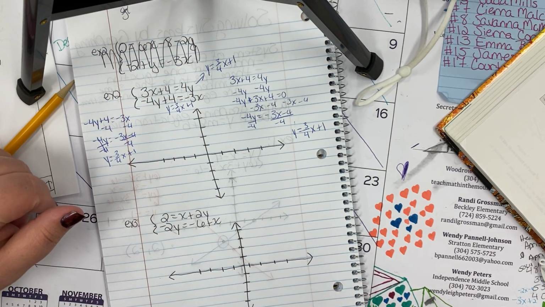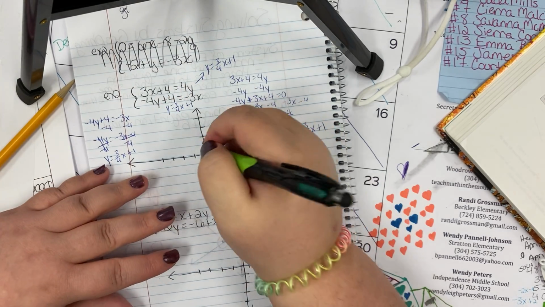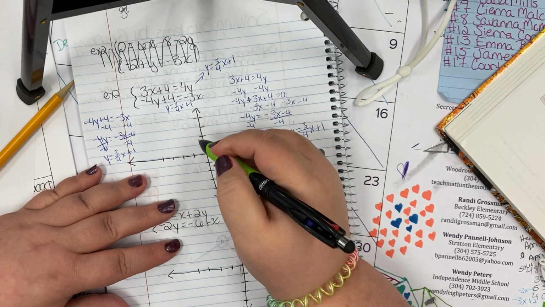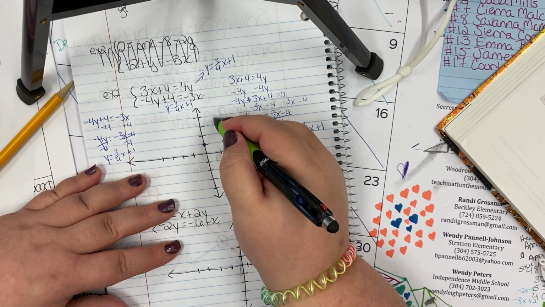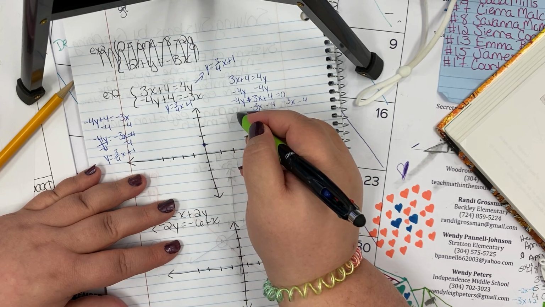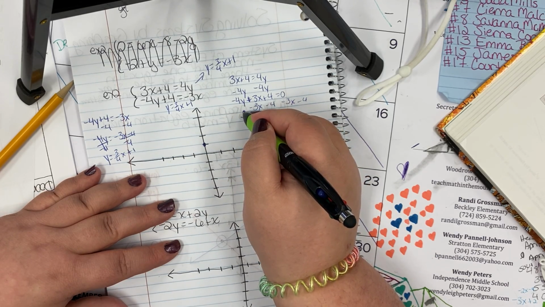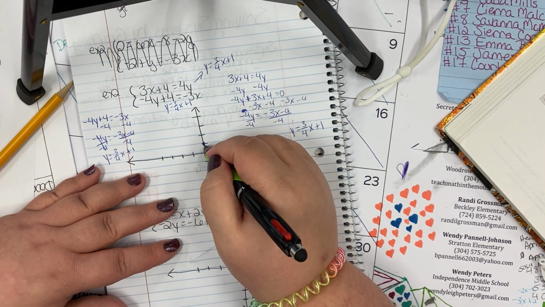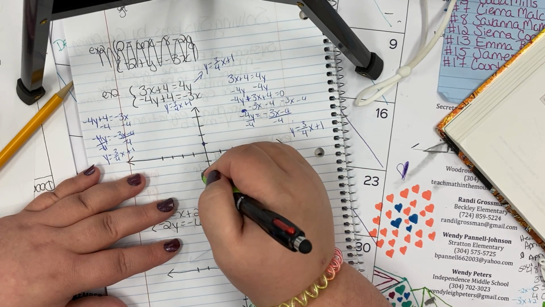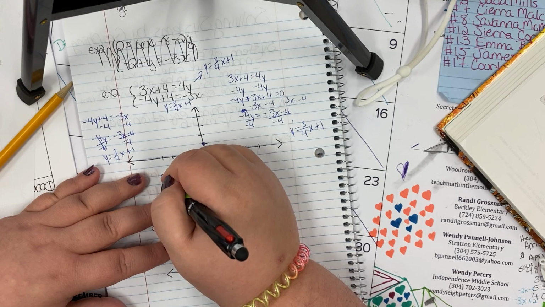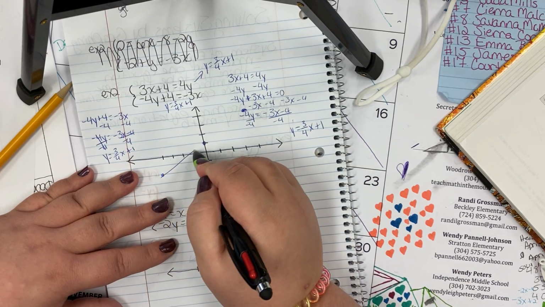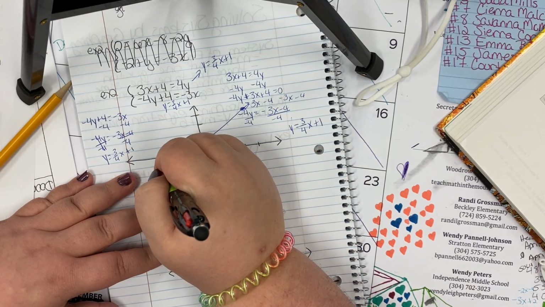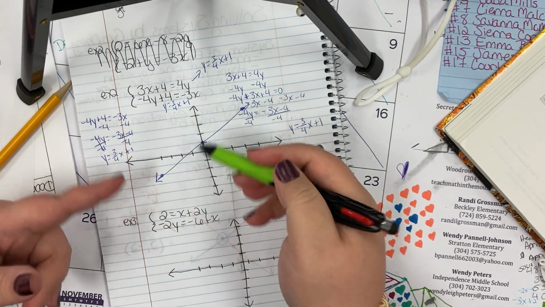So those are technically the same line. So we're going to put our first point at 0, 1. And then from there, I'm going to go up 3, and I'm going to come over 4. And then I can also go down 3 and over 4. So then my line is going to be that, and they're the same line.